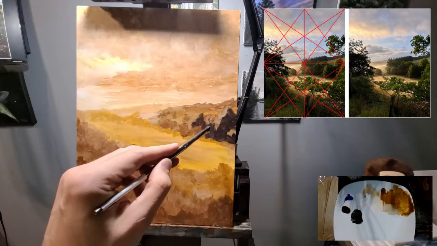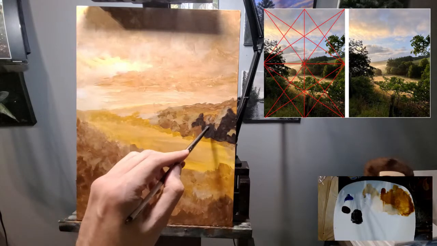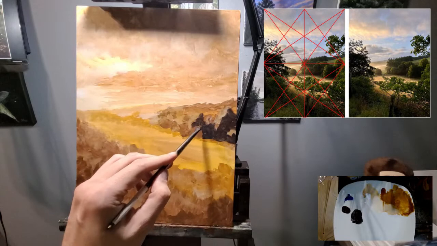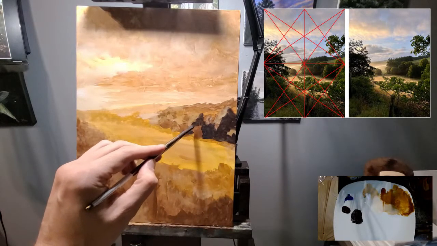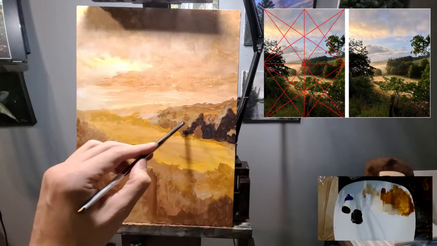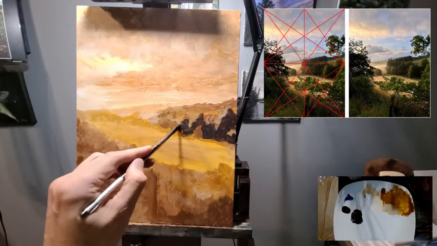And this will help me to grade other shadow areas.